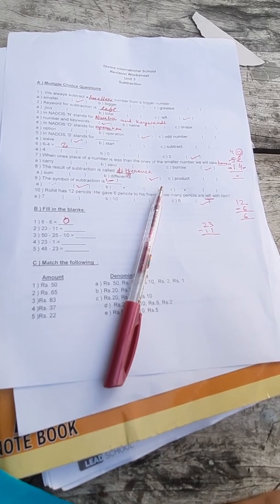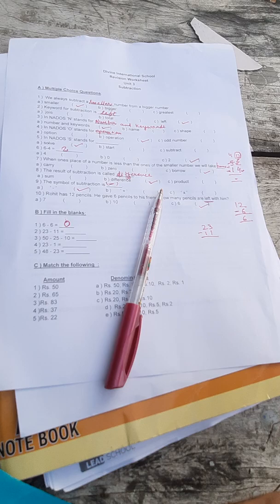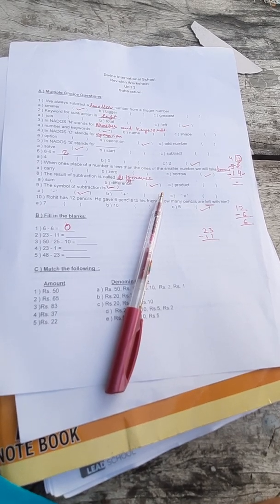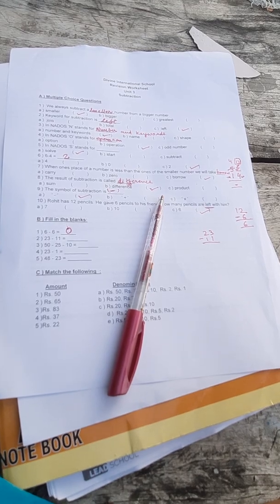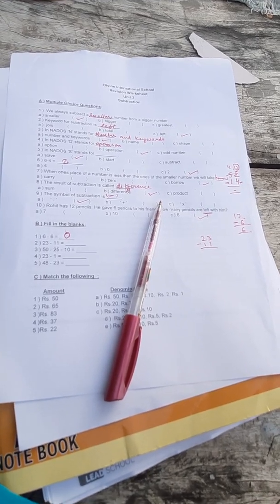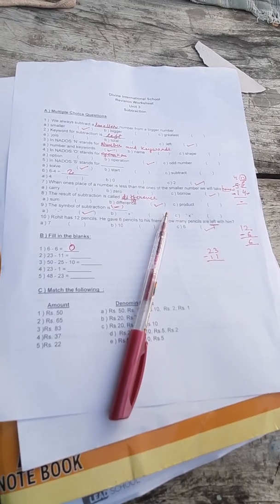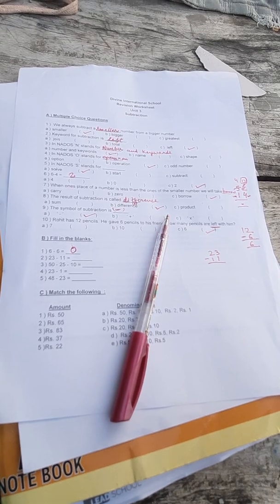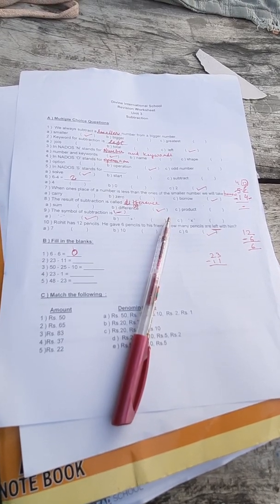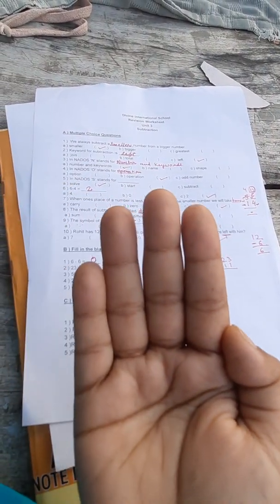So 23 in mouth, then 22, 21, 20, 19, 18, 17, 16, 15, 14, 13, 12, 11. So see how many blocks we have reached.